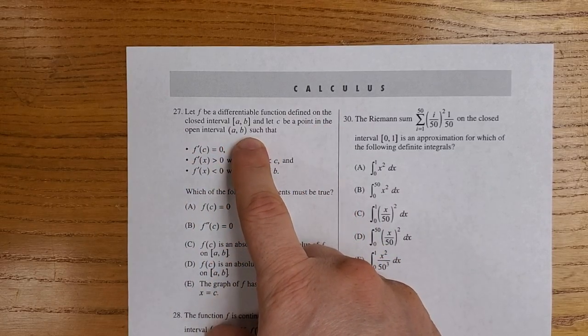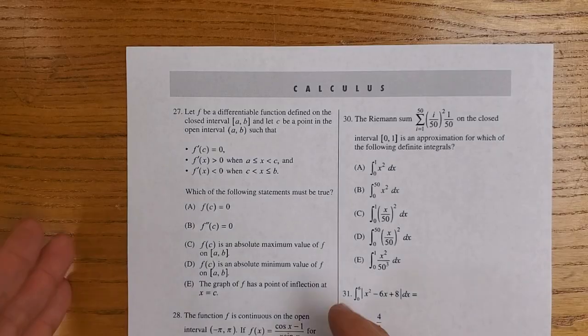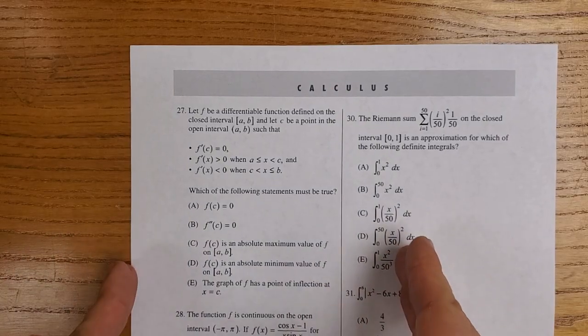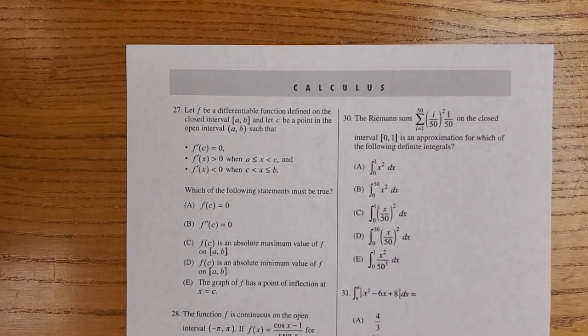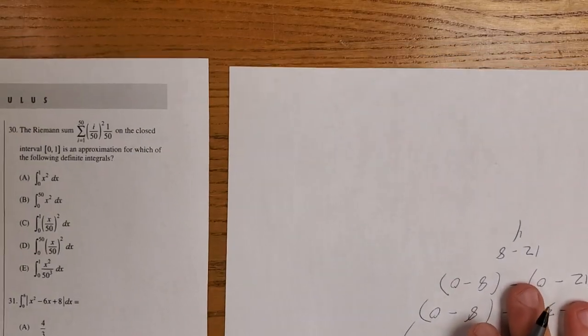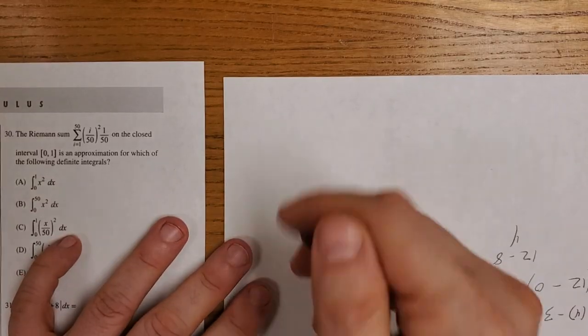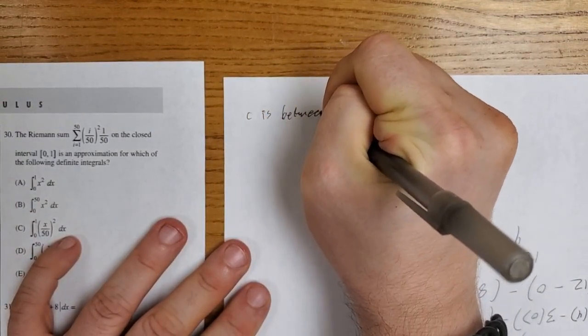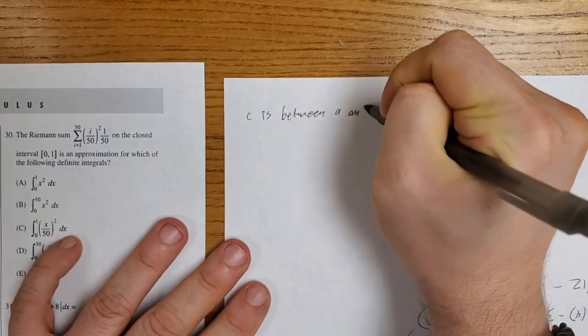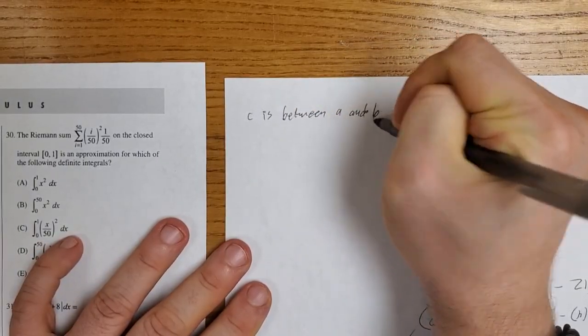What is that telling us? It is telling us that c is between a and b. C is in the middle. In fact, let's write down what we know. Telling you that c is between a and b.